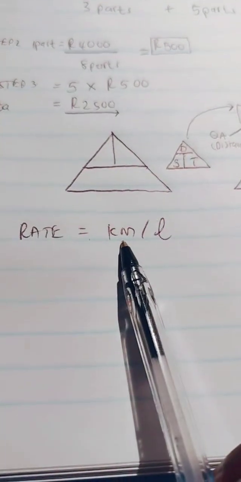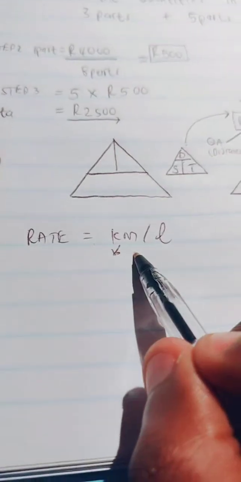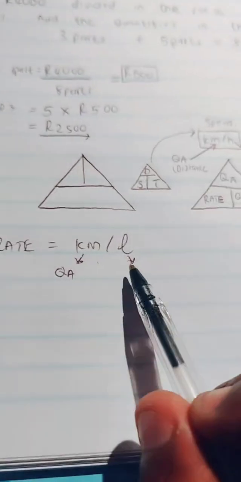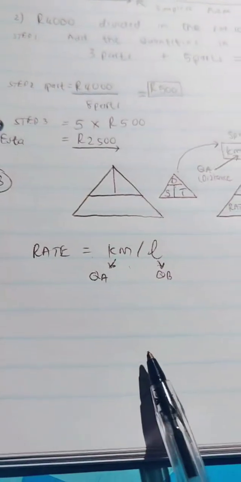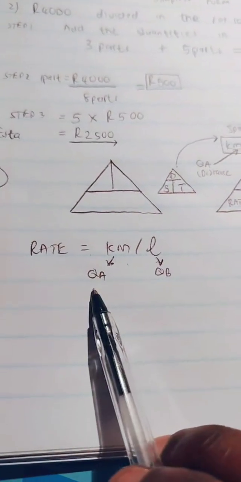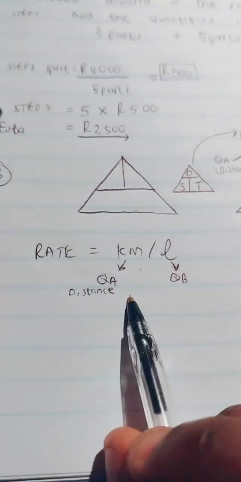What does this suggest? The first quantity here, kilometers, is going to be my quantity A. The second quantity in my rate is going to be my quantity B. What is quantity A? This is distance, because kilometers represents distance. What is quantity B? Liters, obviously the amount of petrol.